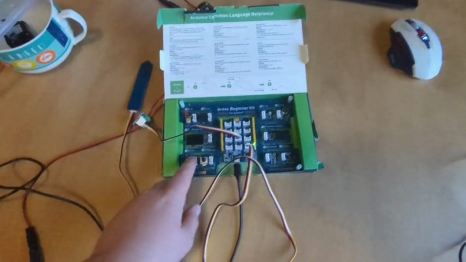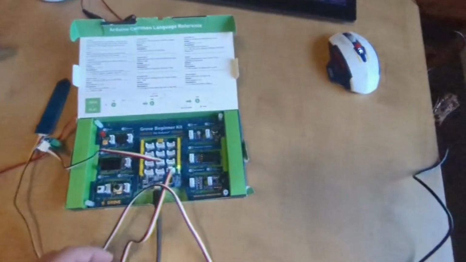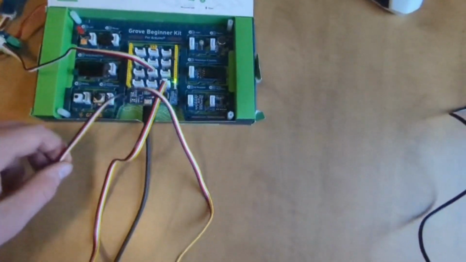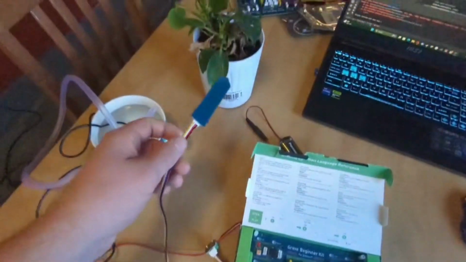To show my hardware setup, this is the Arduino. This is connected all the way back to my computer. Connected to it is the MOSFET board here, which connects to a battery back here, as well as the pump and the hose and the water here. There's also a connection to this moisture sensor, as seen here, which is going to go into the plant and the water respectively. Okay, my code is now running.